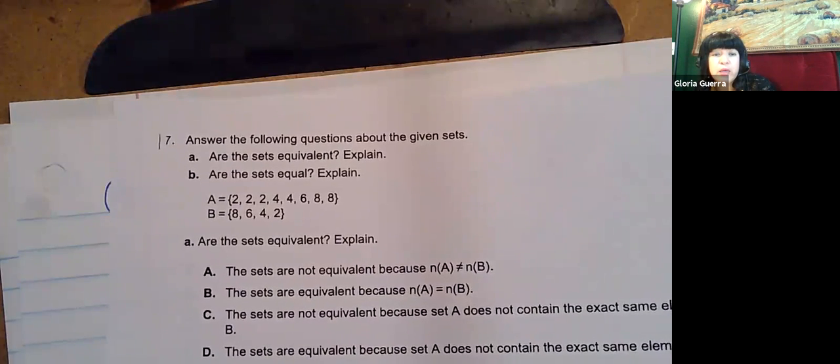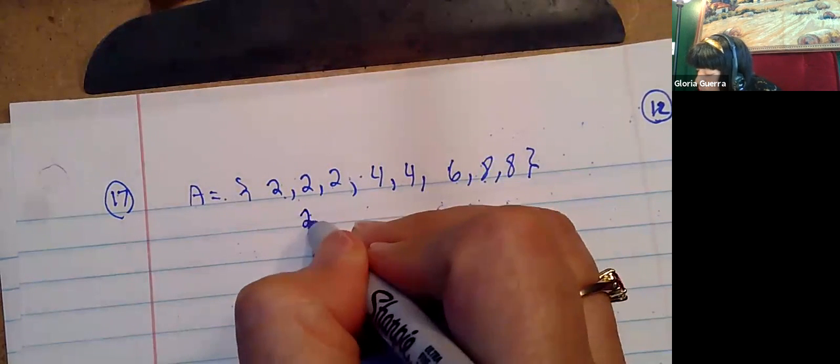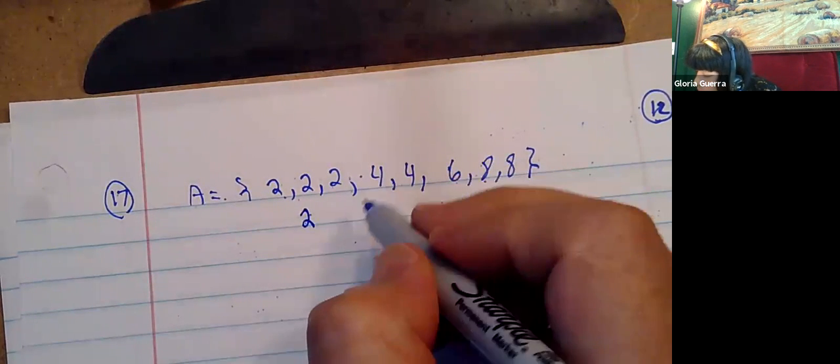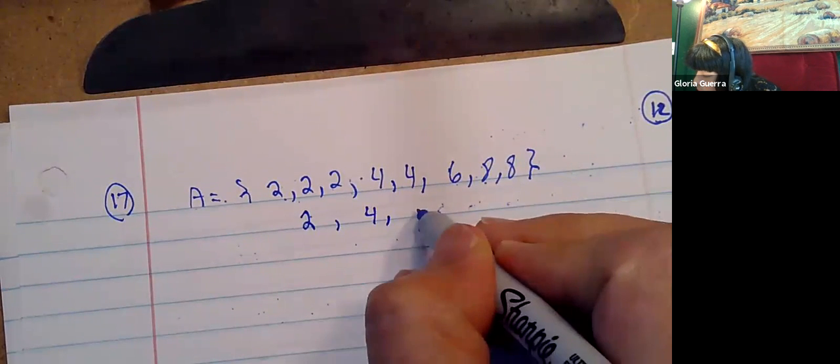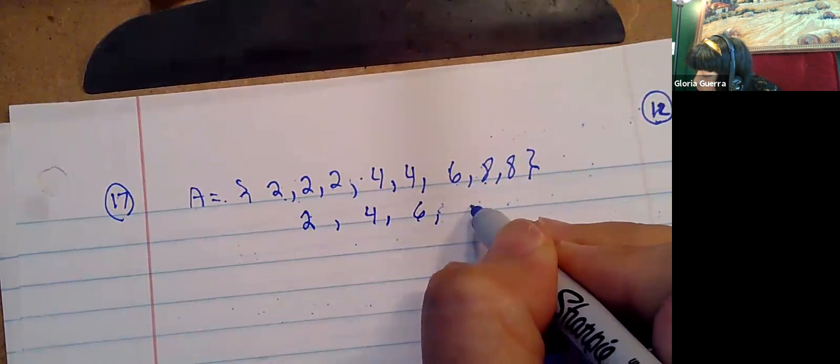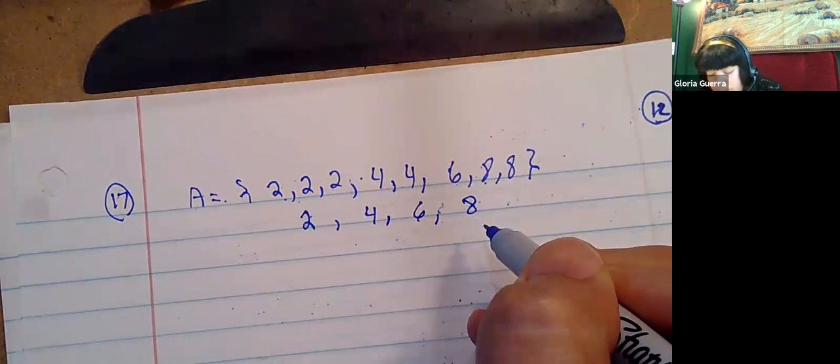Okay, so let me write down A. Let me write down B. Okay, so here's A. 2, 2, 2, 4, 4, 6, 8, 8. Okay, so really, remember we shouldn't repeat them. So that's really looking at 2, 4, 6, and 8.